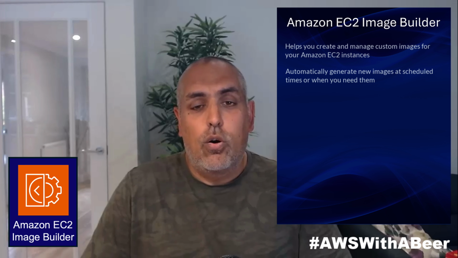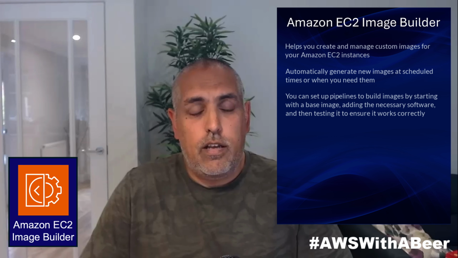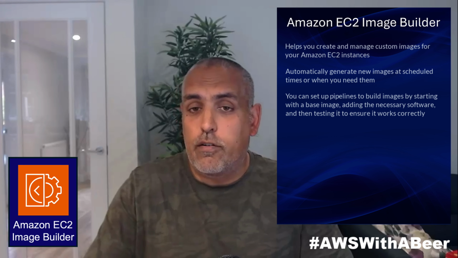Amazon EC2 Image Builder is a tool from AWS that helps you create and manage custom images for your Amazon EC2 instances that we just spoke about. Now, these images act as templates that your EC2 instances use when they start up. The service can automatically generate new images at scheduled times or whenever you need them. So you can set up a series of steps known as pipelines to build these images, starting with a base image and then adding the necessary software, and then testing it to ensure it works correctly.